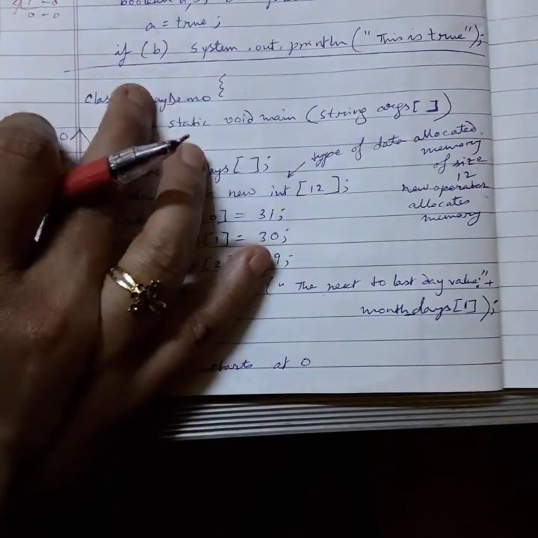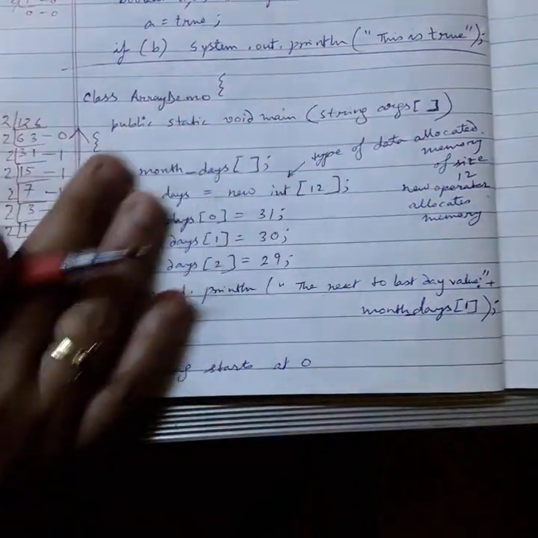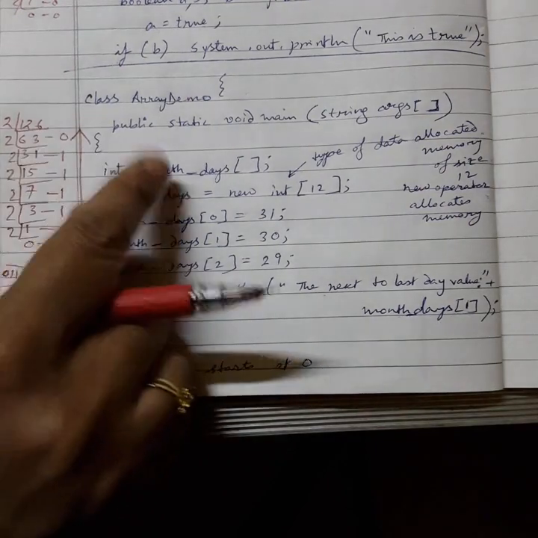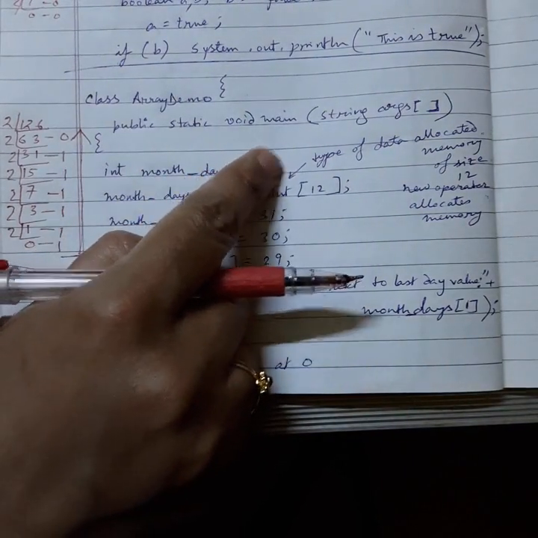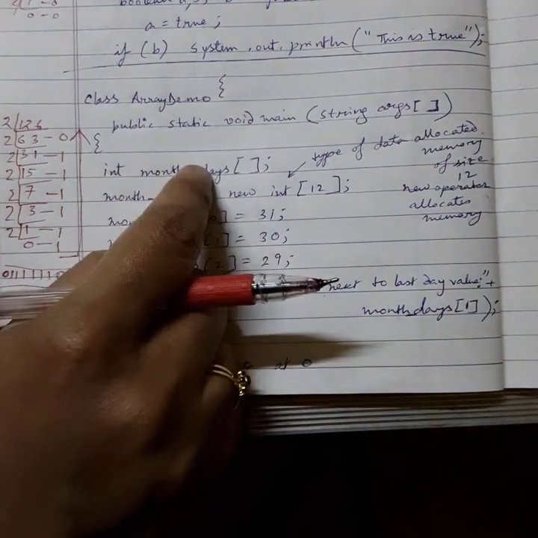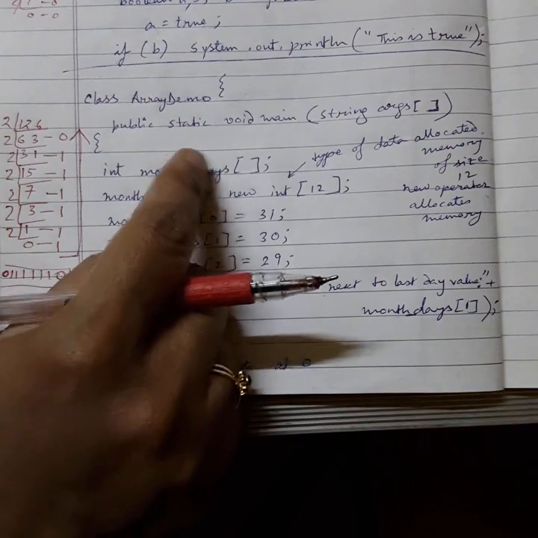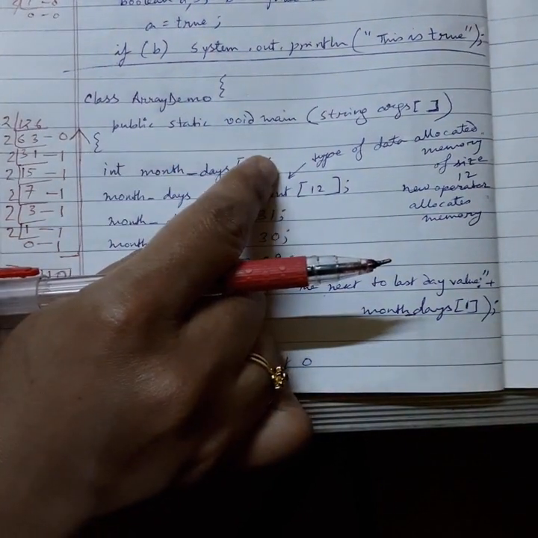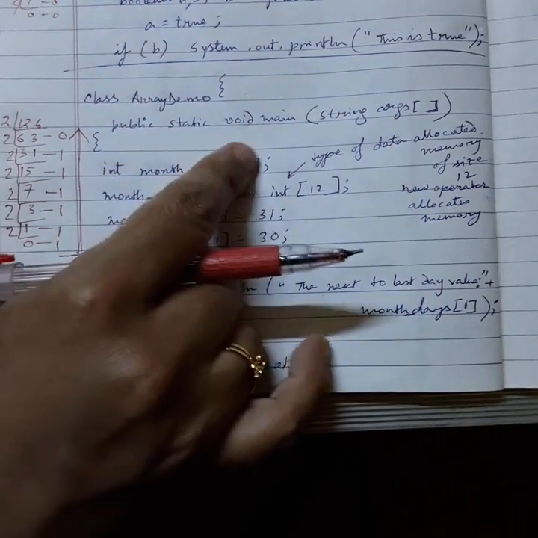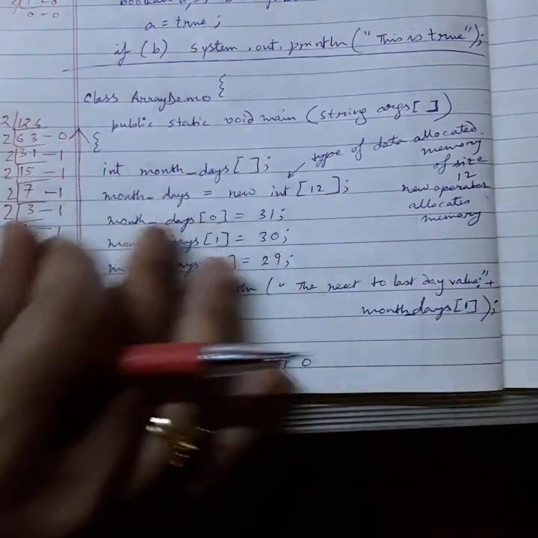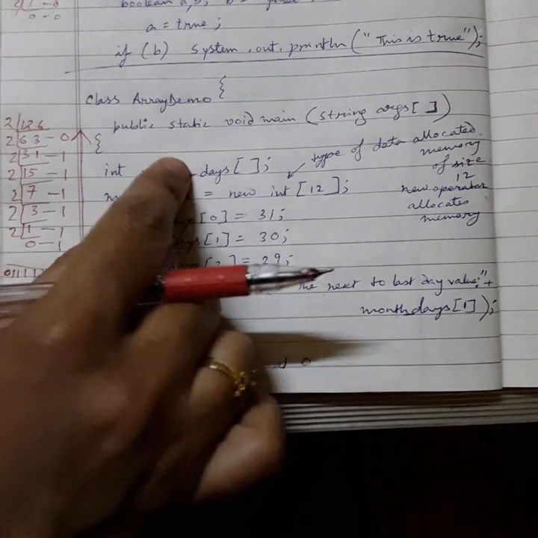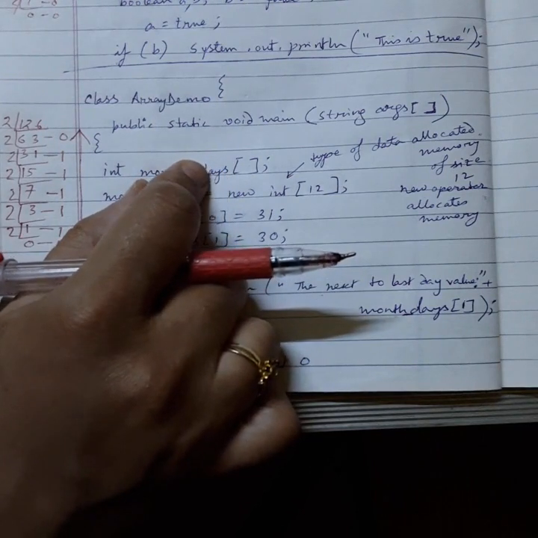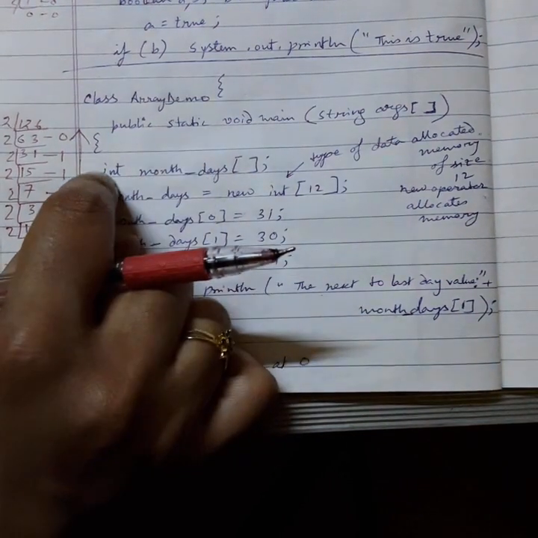We have got a class here, ArrayDemo, and just one main method. Here we have got an array with these brackets. int monthDays is an arbitrary name that I've chosen. This is the data type, that is to say, this is how we declare an array, like a variable. If these braces were not there, it would have been a variable, right? But since these braces are there, they denote that this is not a variable, this is an array. An array is basically a collection of data, a collection of int data here.